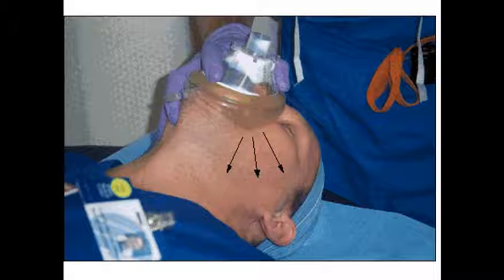So quickly go to two-handed ventilation, re-establish an effective pneumatic seal, and then return to mask ventilation with your right hand. This, of course, is easier said than done and requires much practice. However, you will get there in the end.